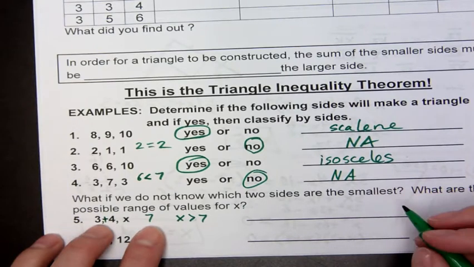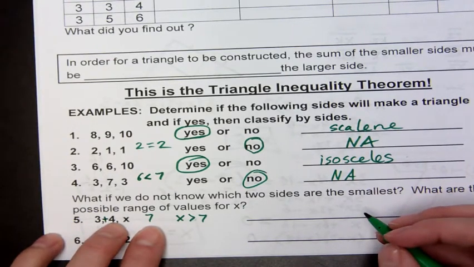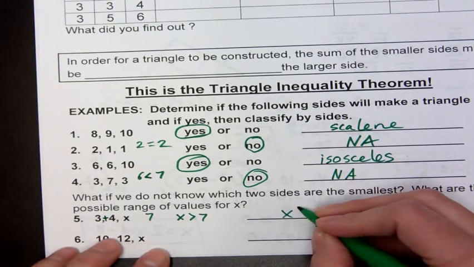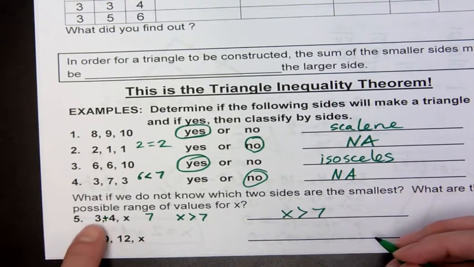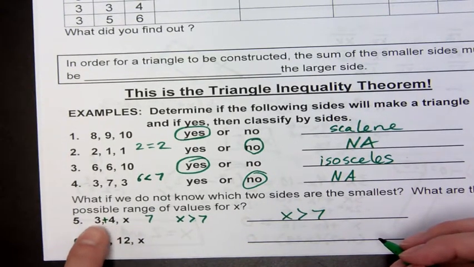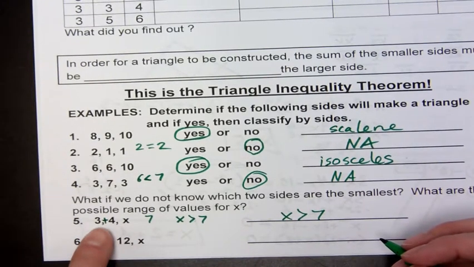Okay, so could it also be different? What if 4 is the greatest side? Could 4 be the greatest side? Yeah. If 4 was the greatest side, what could it be? So if it was 2, 2 plus 3 would be greater than 4, right? If it was 3, 3 plus 3 would work. How about if the other side was 4? How about if it was 5?